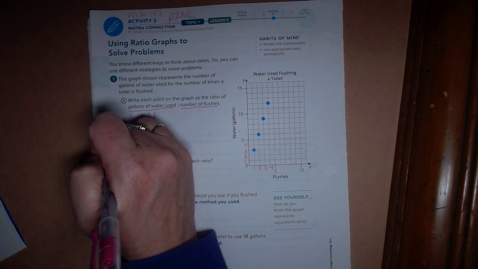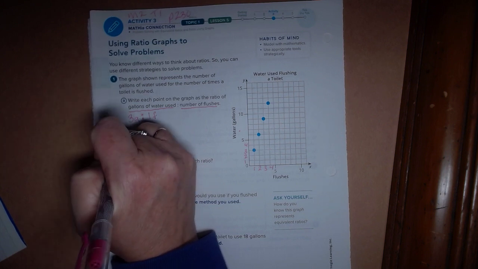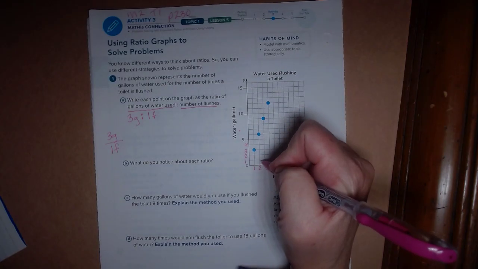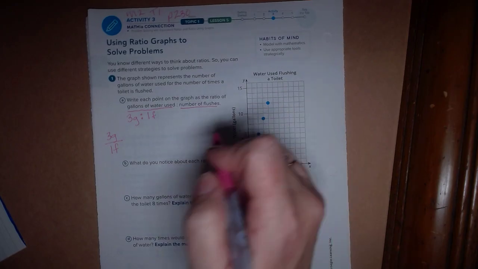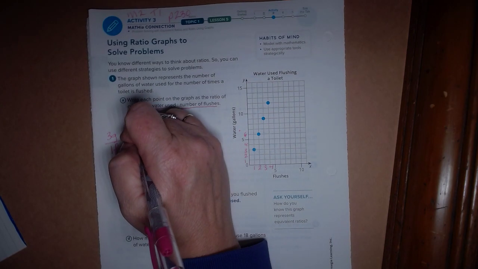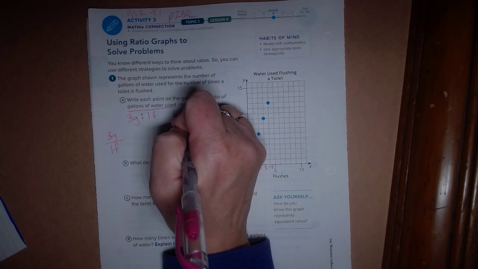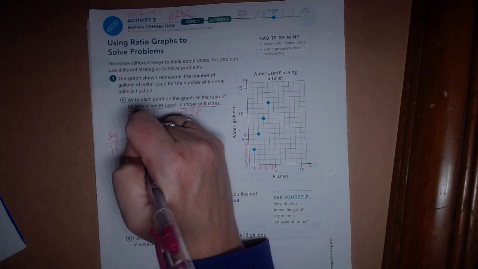I could also write that as 3 gallons over 1 flush. The next one is, let's see if it's going up by 1. That's going to be 6 and 2. 6 gallons to 2 flushes. 6 gallons, 2 flushes.